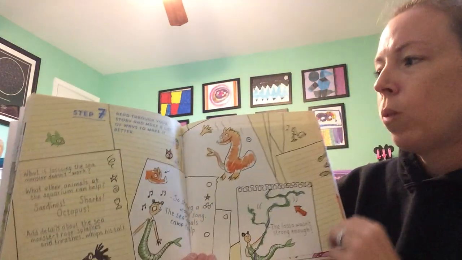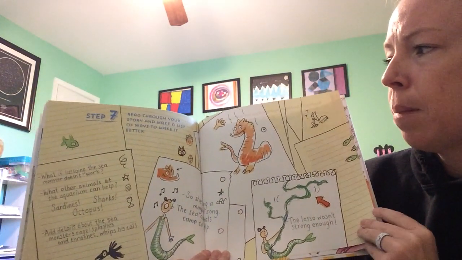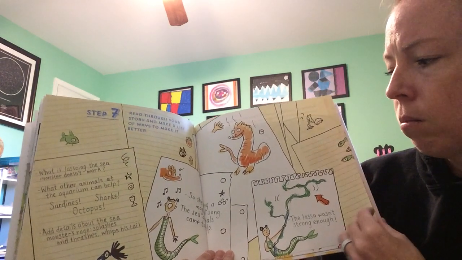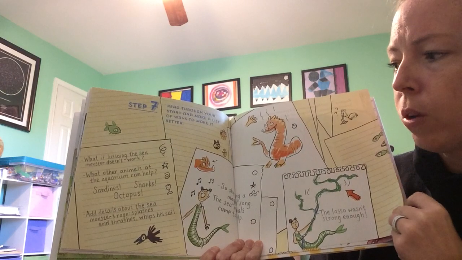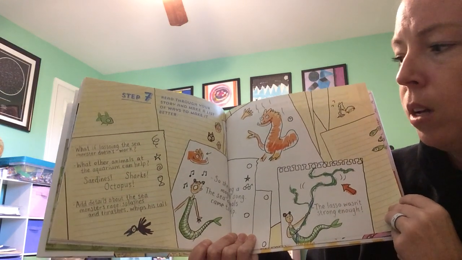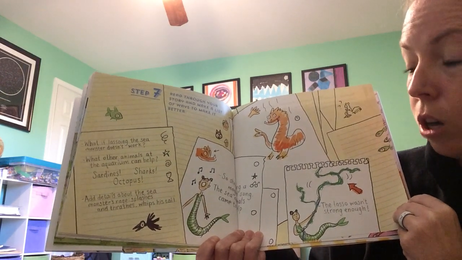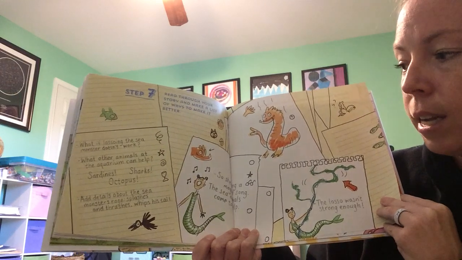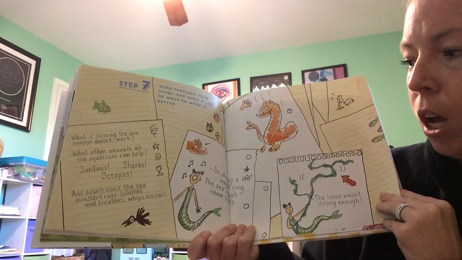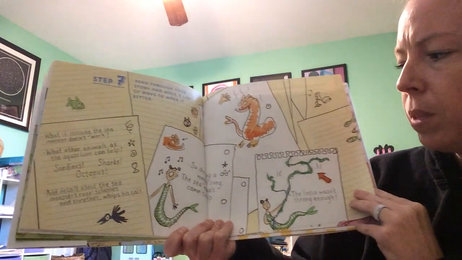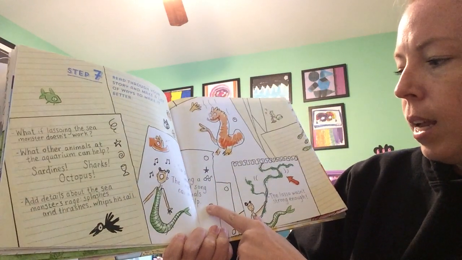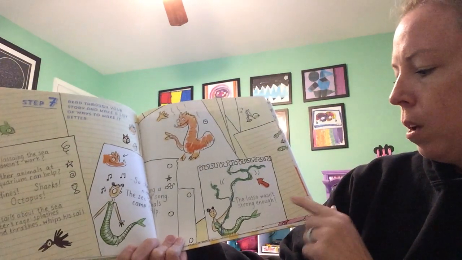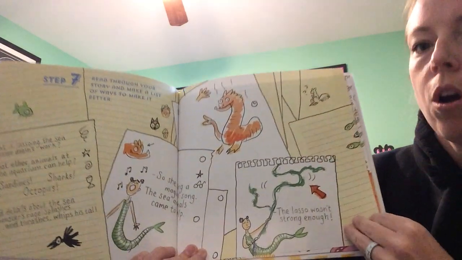Step 7. Read through your story and make a list of ways to make it better. What if lassoing the sea monster doesn't work? What other animals at the aquarium can help? Sardines, sharks, octopus. Add details about the sea monster's rage: splashes and thrashes, whips his tail. So she sang a magic song, and sea animals came to help. The lasso wasn't strong enough.